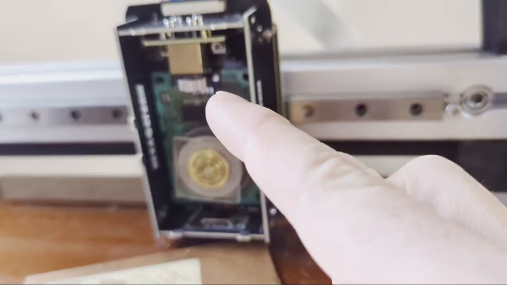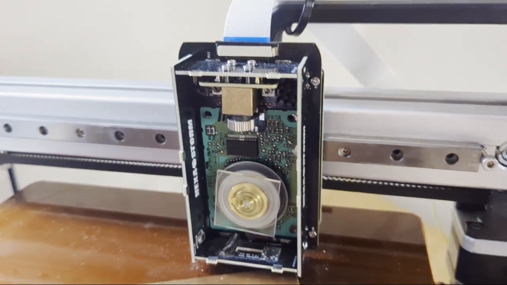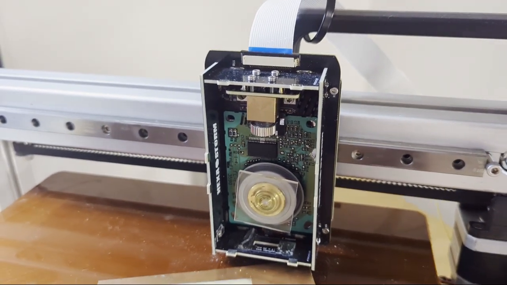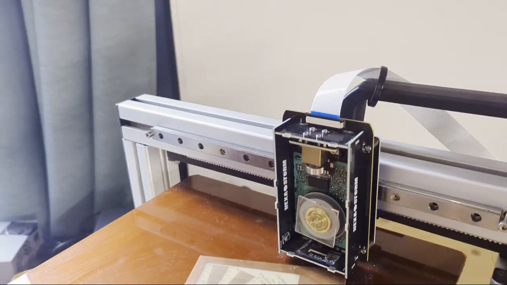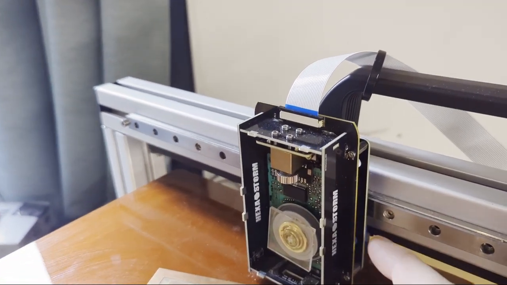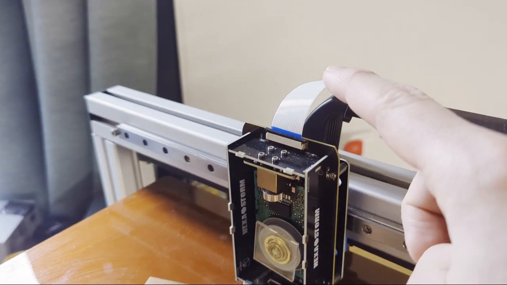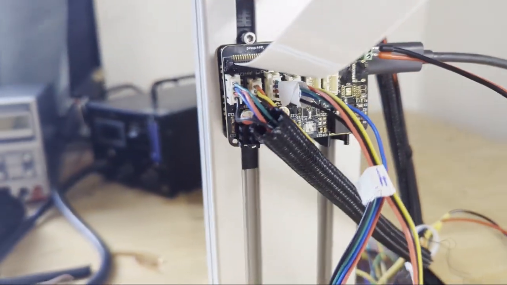Also, the laser was already almost at the perfect position. And well, let's look a bit further. The laser direct imaging head is connected with one flat cable to a main board, which you find here.